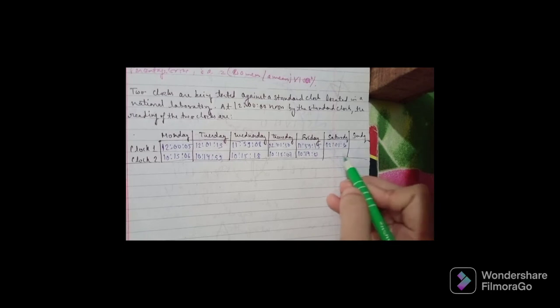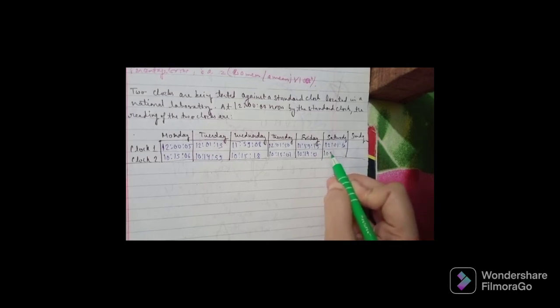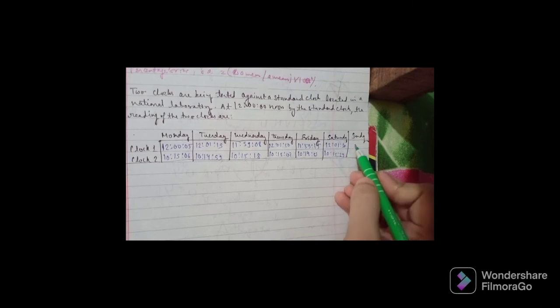Saturday is 12 hours 1 minute 30 seconds and 10 hours 15 minutes 24 seconds. For Sunday it will be 12 hours 1 minute 19 seconds, and 10 hours 15 minutes 11 seconds.